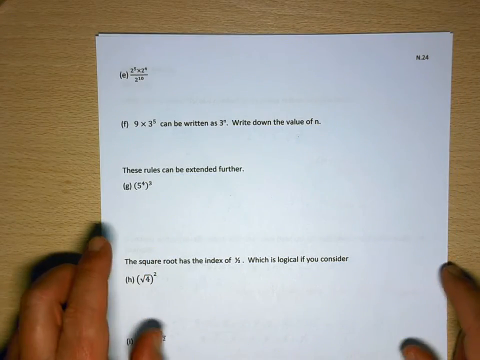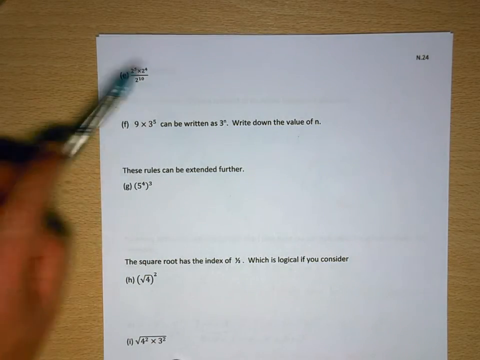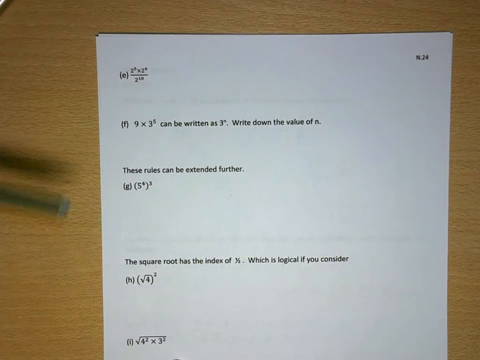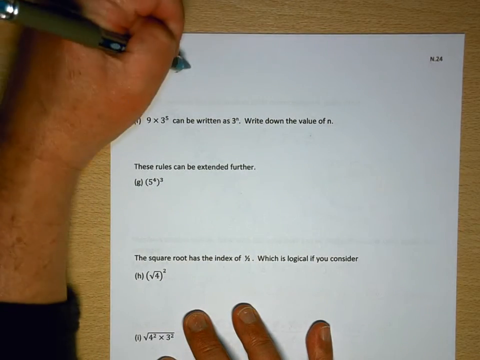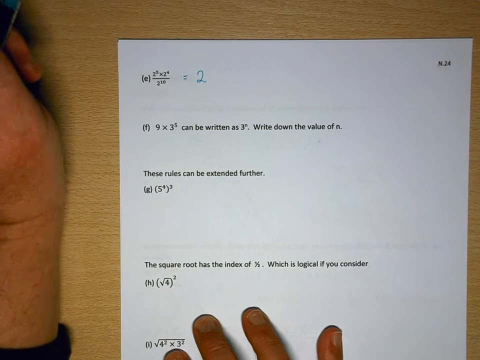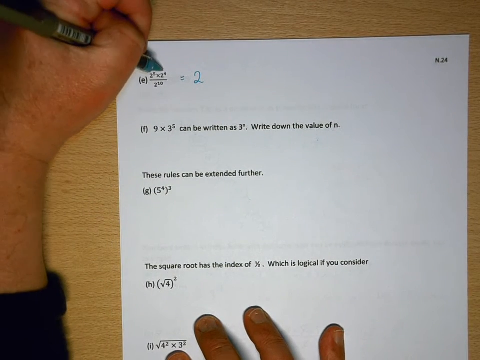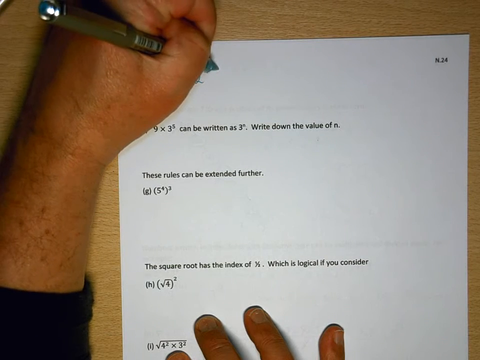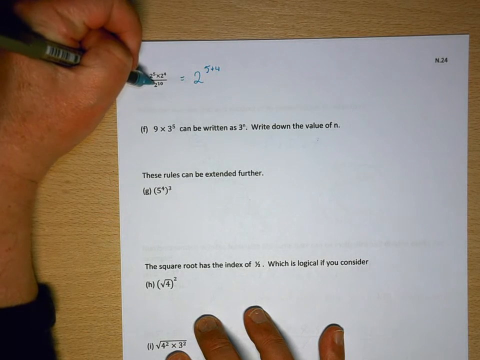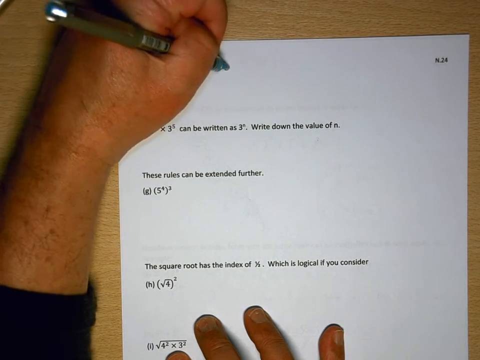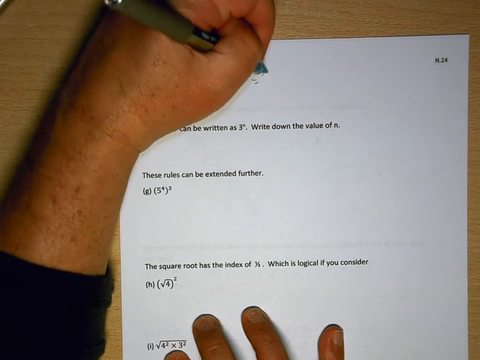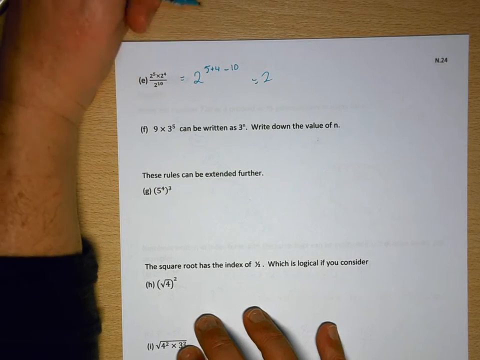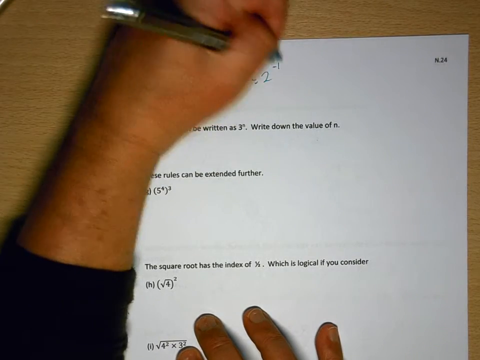Okay, you could get a question where you've got a combination like this, and you can do this all in one go. I know that the base of that is 2 because they're all in terms of 2, and I know that I'm going to add the top powers together, and then I'm going to divide by the bottom power. When I'm dividing, I'm subtracting. So that's going to be 2 to the power of 5 plus 4 is 9, take away 10 is to the power of minus 1.